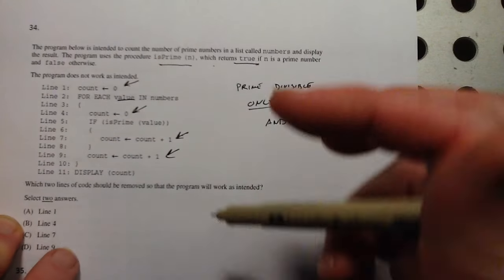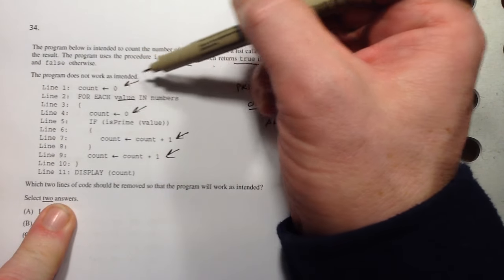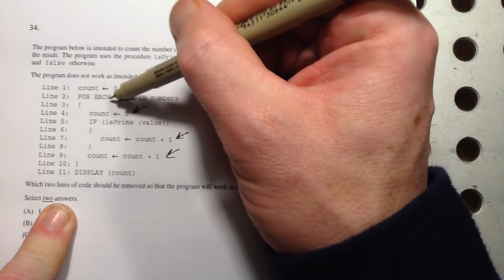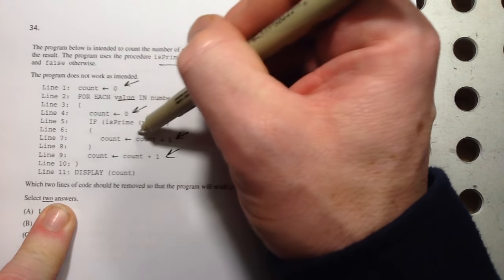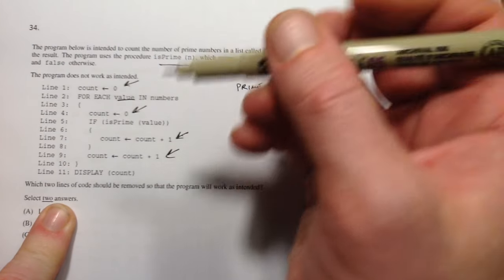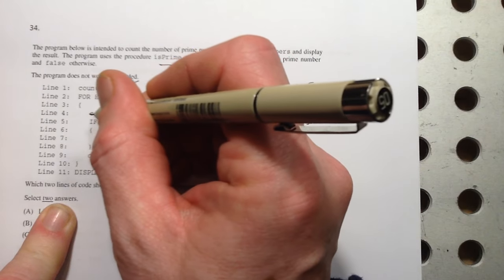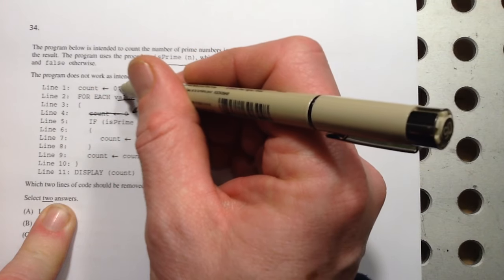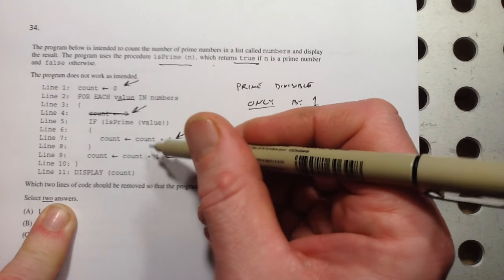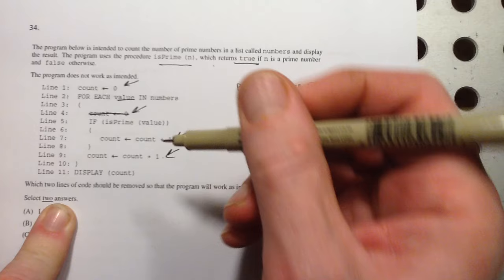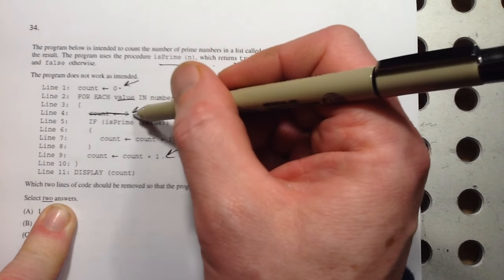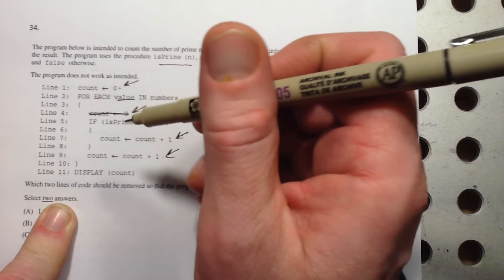So let's think about that. I think that we don't want to reset the count to 0 inside this loop, right? We want to set the count to 0 and then increment the count somewhere in here. If we keep resetting it to 0, we're not going to get the count.